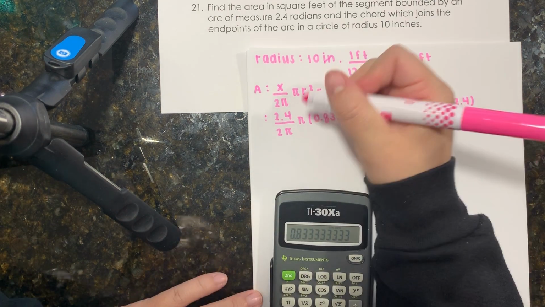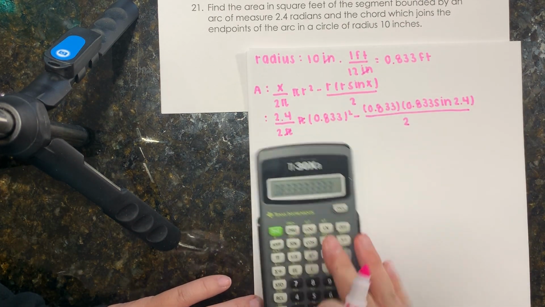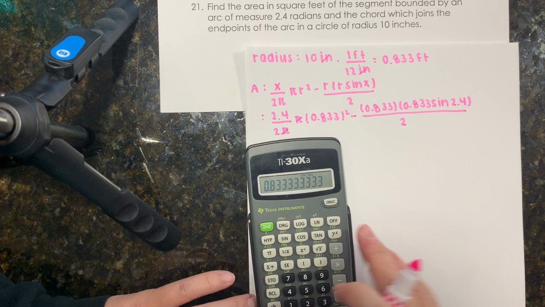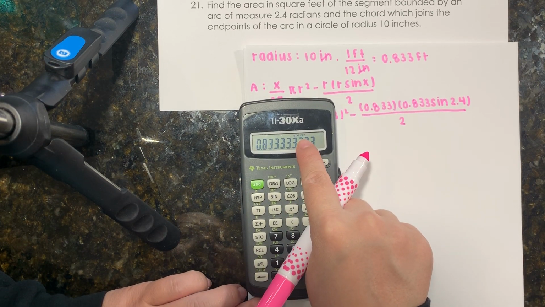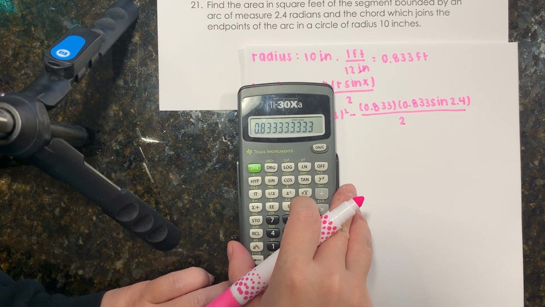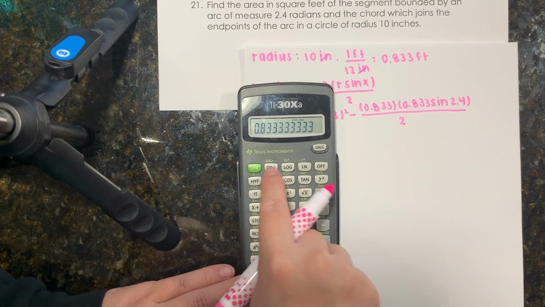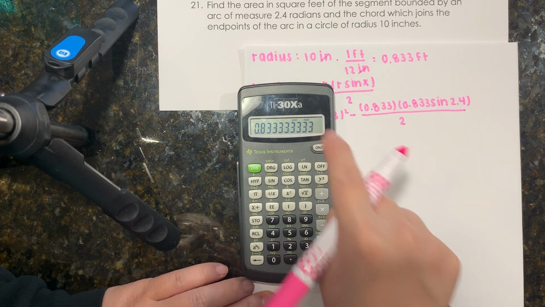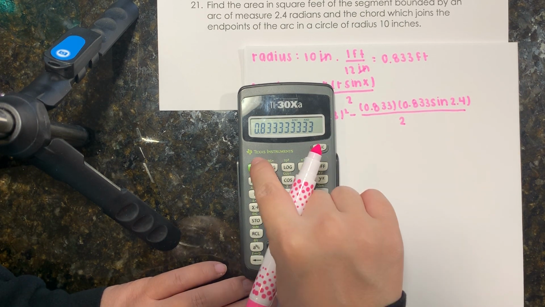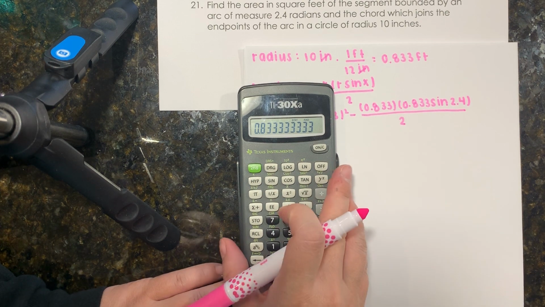Now, the one thing you have to remember is that when we're doing sine of 2.4 radians, you actually need to change in your calculator from DEG to RAD. So the way you change that in your calculator is next to the second button to the right of it. If you press it once, it should say RAD at the top. And that means it's in radians now.